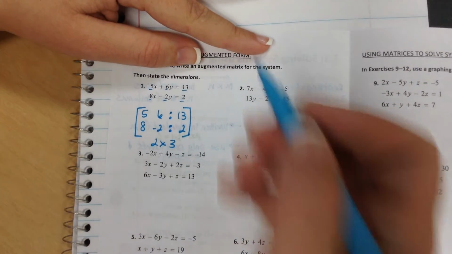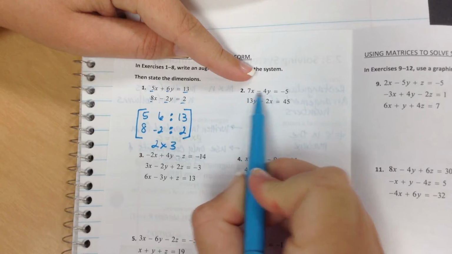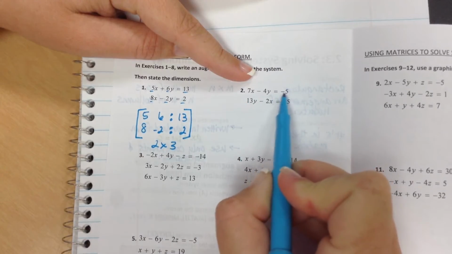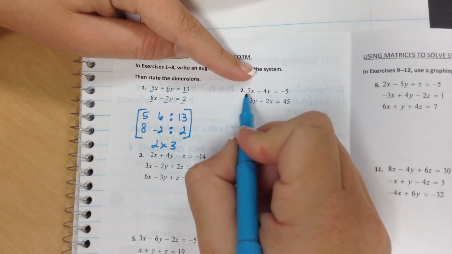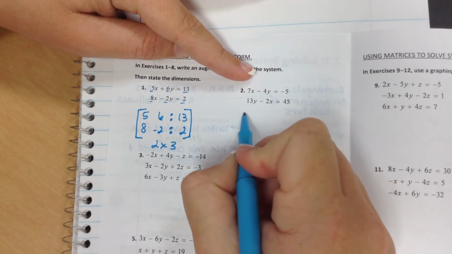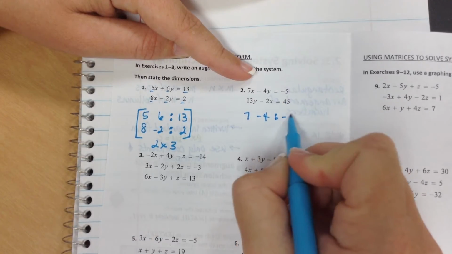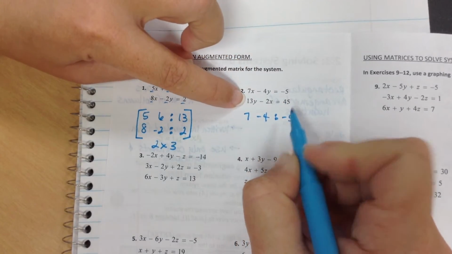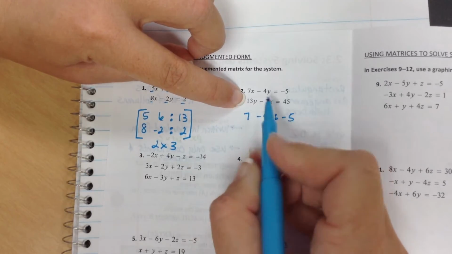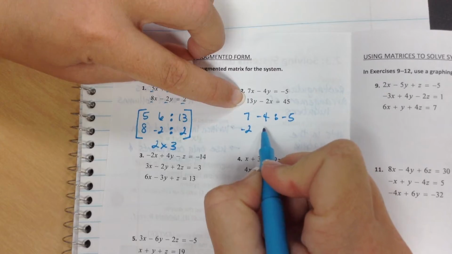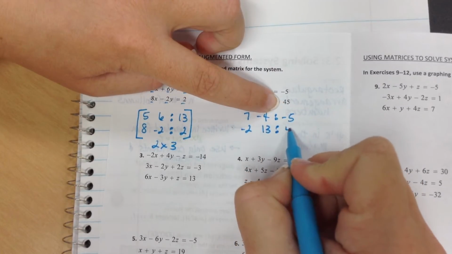Okay, coming to the answers for the next one. Again, first thing we want to do is make sure that it's in standard form. We have x, y, and then our number, but here our x and y's are switched. So the first one is normal, 7, -4, colon for the equal sign, and then -5. But the second equation, they have to be in standard form, so we need the x to come first, which is -2, the y is 13, and then my whole number is 45.